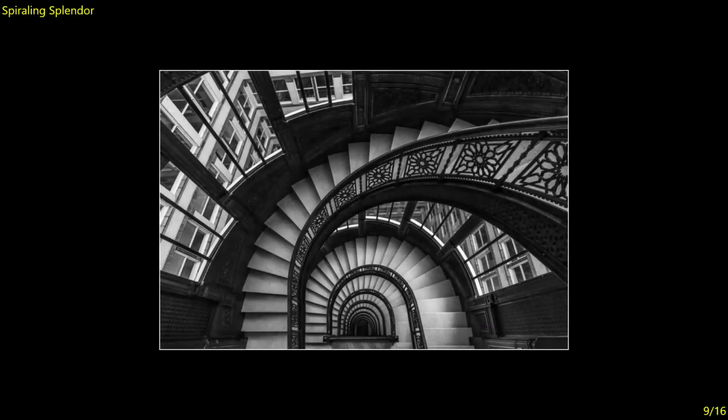Spiraling splendor. I like this one a lot. Of course, it's realistic. I'm going to judge it. I'm guessing it qualifies, even though it is a recognizable subject. The design is certainly an abstract one, bringing my eye down through the staircase.